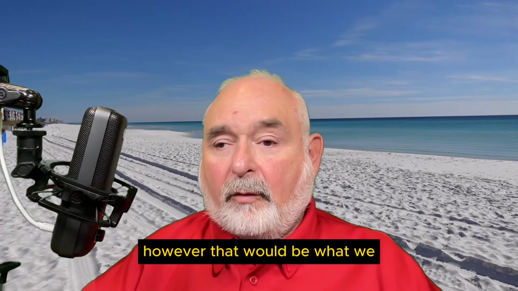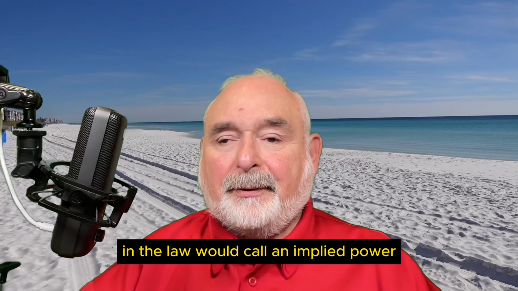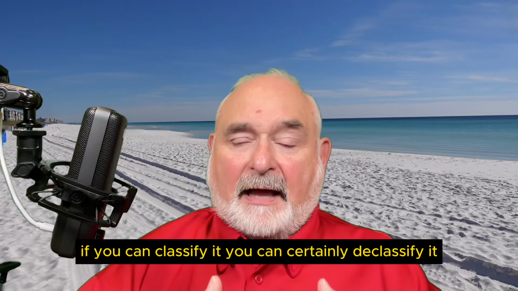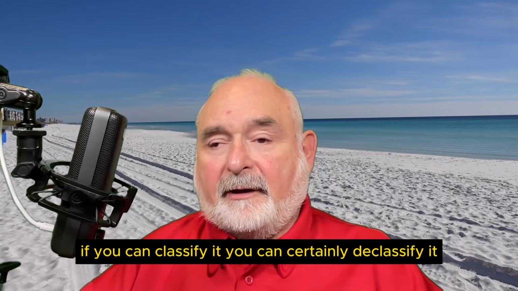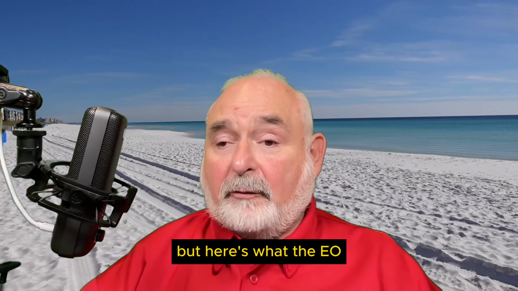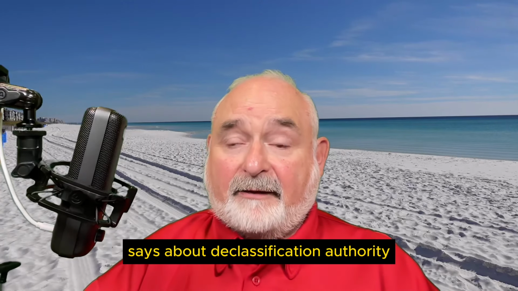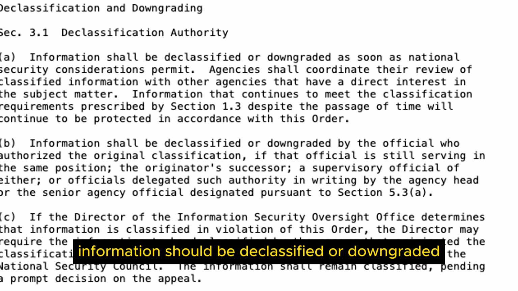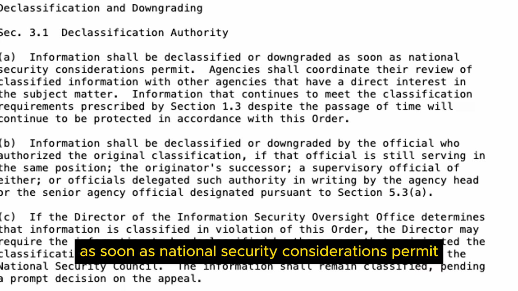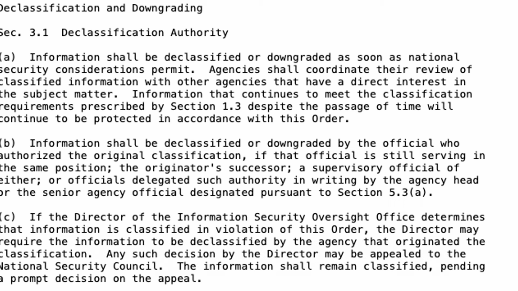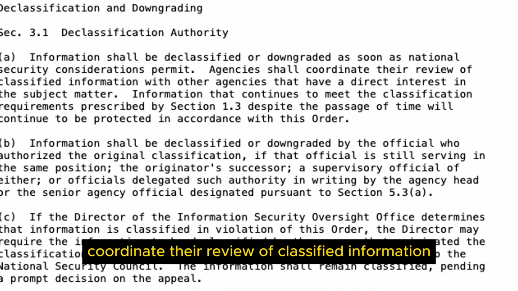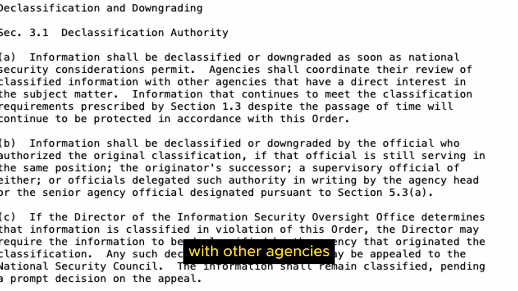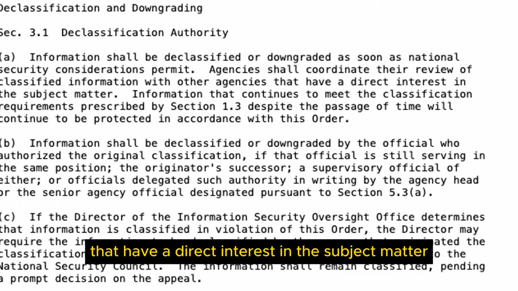However, that would be what we in the law would call an implied power. If you can classify it, you can certainly declassify it. But here's what the EO says about declassification authority. Information should be declassified or downgraded as soon as national security considerations permit. Agencies shall coordinate their review of classified information with other agencies that have a direct interest in the subject matter.